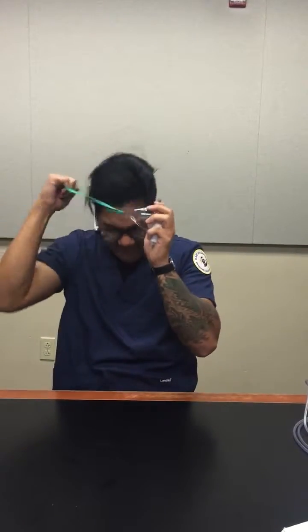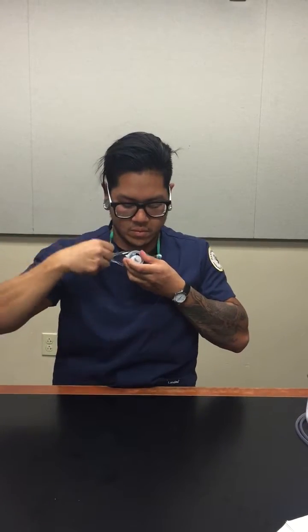Okay, so I'm gonna show you how to put this on too. So basically, this goes on the tray. Patients will have their surgery with their tracheostomy, and you can like tighten it, and it's gonna go like right there. So yeah.